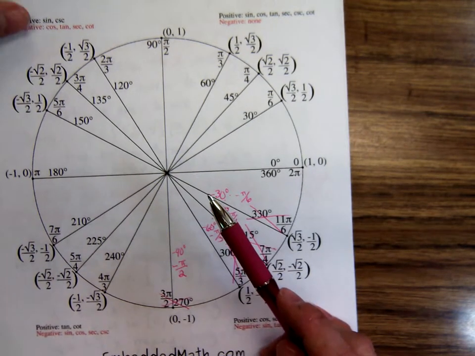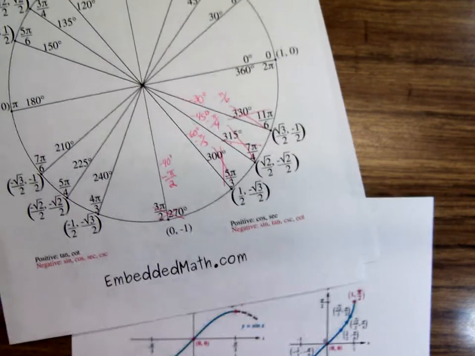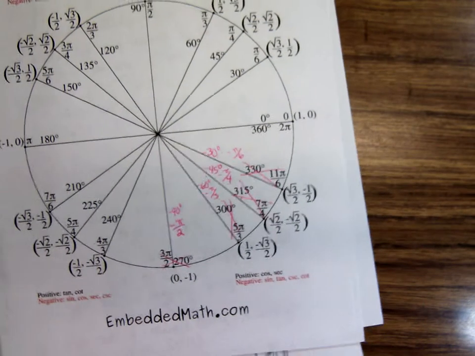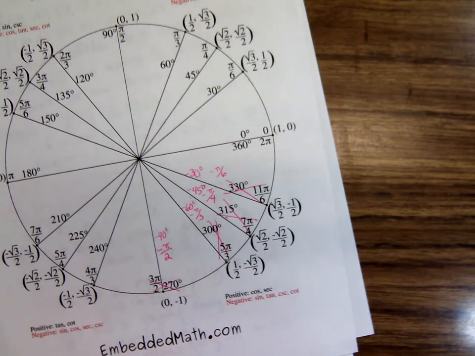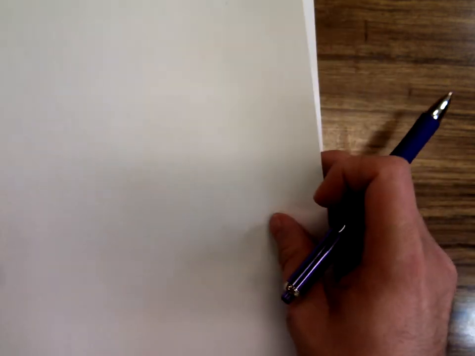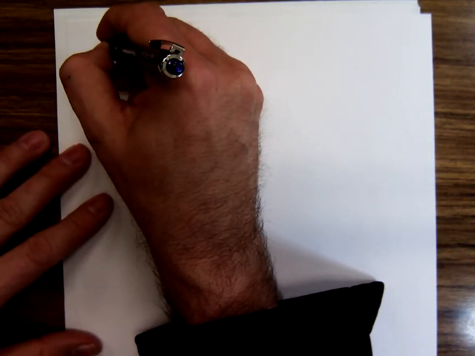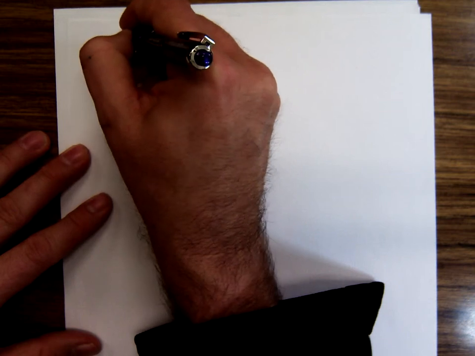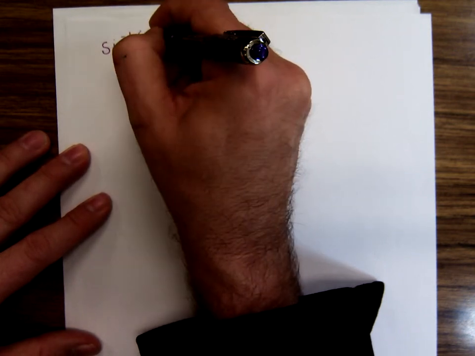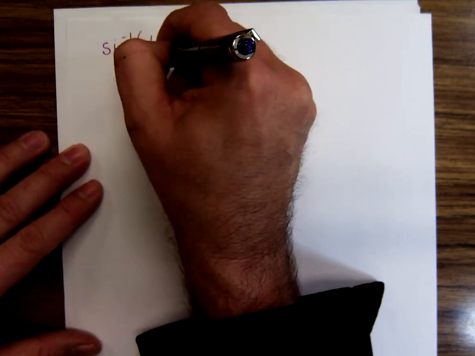For instance, let me find a blank sheet of paper. Right here. Here it goes. Let's find inverse sine 1/2.